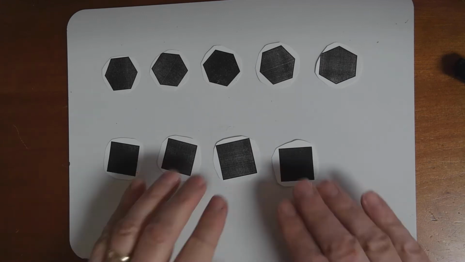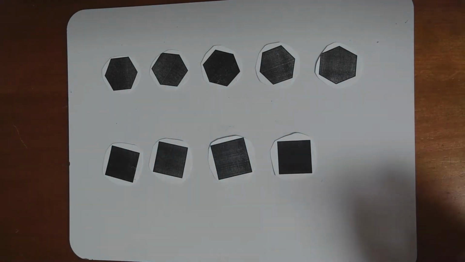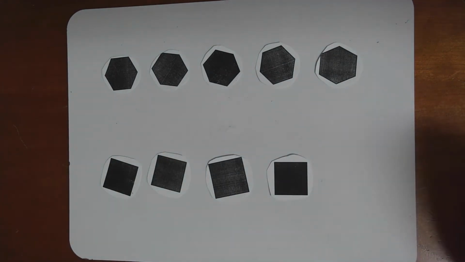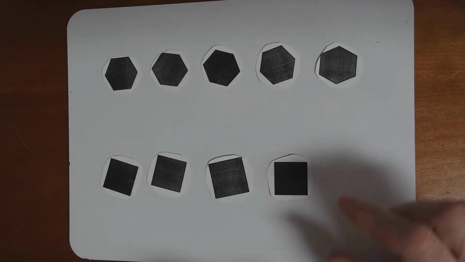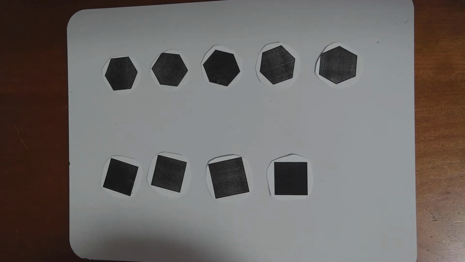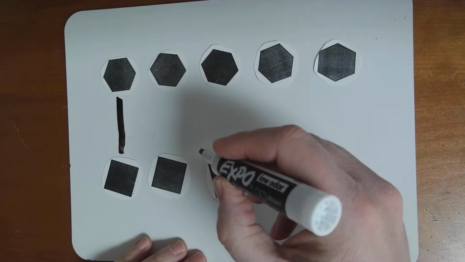You say, wait, Mr. Burnett, you had the same number. That's not the same number. That's because I messed up a little bit. I had the wrong count on the squares. Okay? Now, what we're going to do to be able to see this a little bit easier, the squares seem to be bigger than the hexagon. So I'm going to draw a line from one hexagon to one square and just match them up.